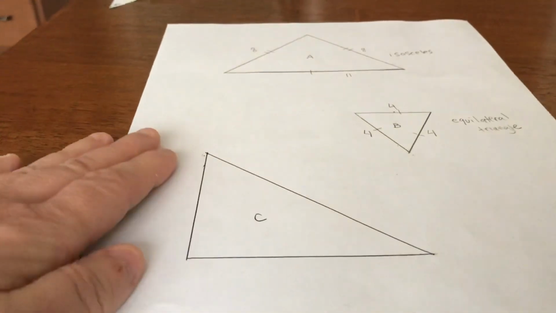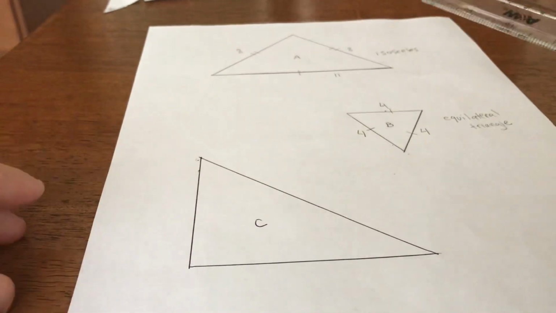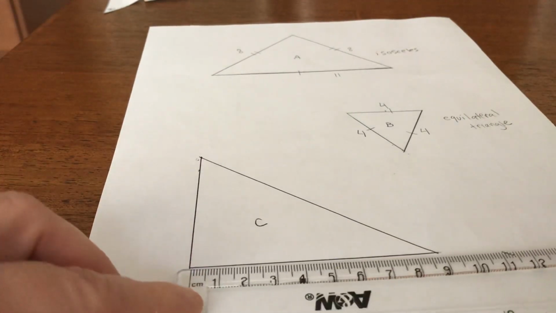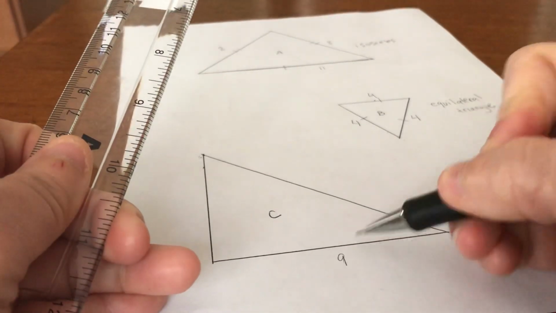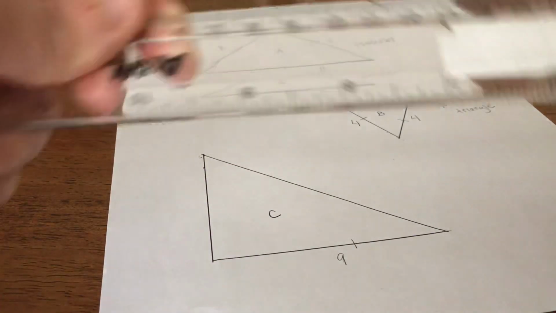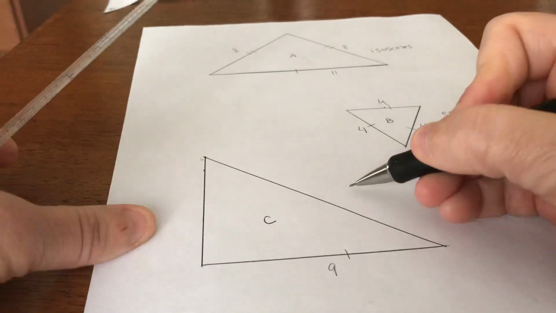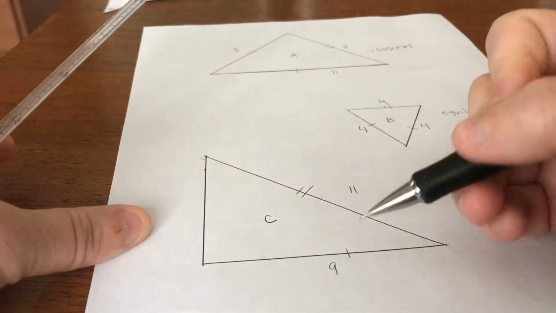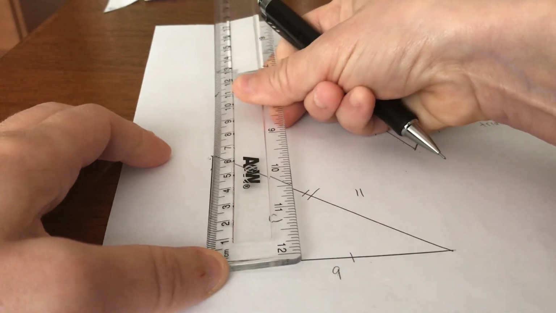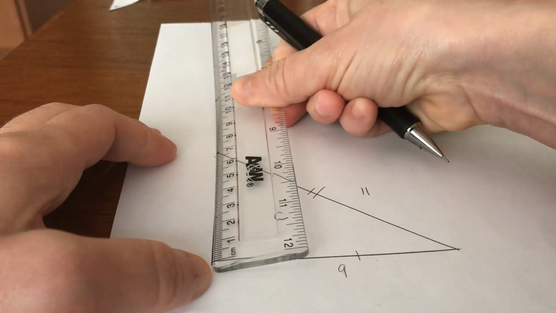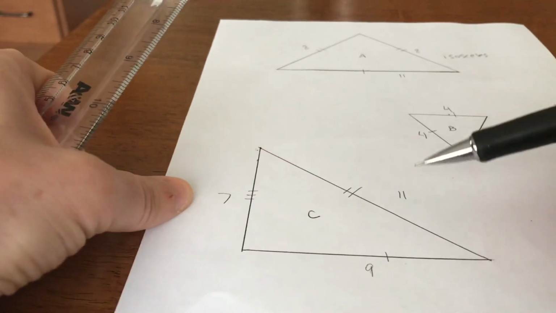So let's go ahead and look at triangle C here. I'm going to go ahead and measure all the sides of the triangle. Down here at the bottom, this is 9 centimeters. That's one measurement. I'm going to measure this side here. That is about 11 centimeters. That's a different measurement from this one. And I'm going to measure this third side. This is about 7 centimeters, and that is different from the other 2.